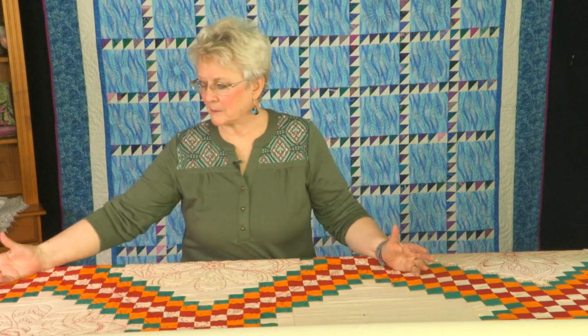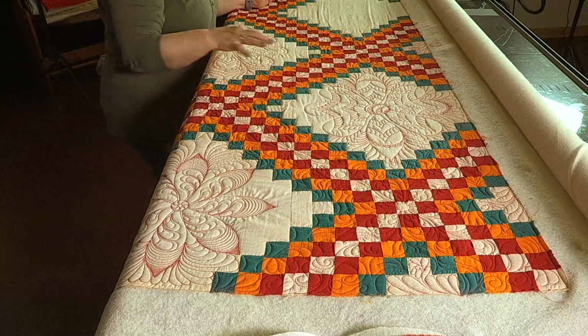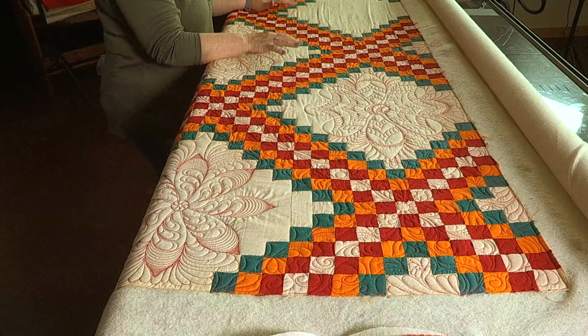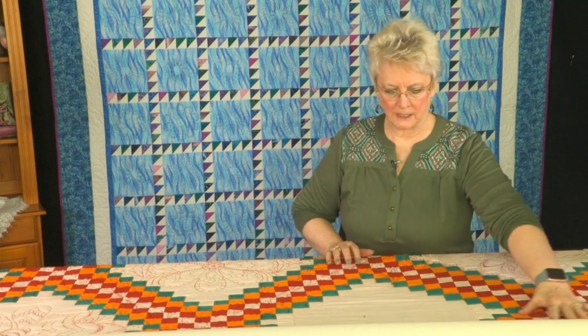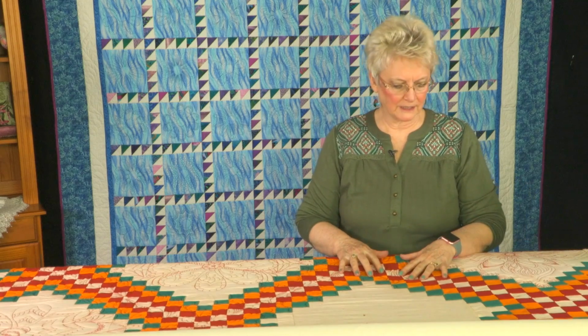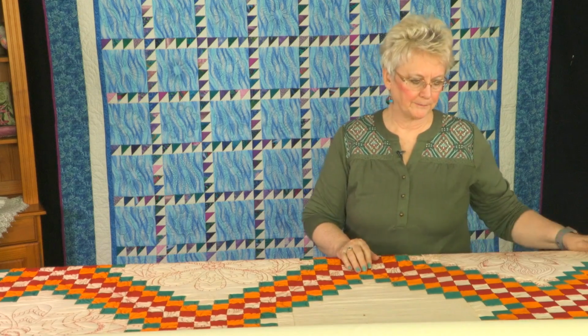This is the quilt top that I told you about that I'm working on. You can see I have some designs in, and I'm going to show you how I fill in around those. I'm going to start by continuing to fill in the colored areas, the little tiny squares, and then we'll go for the muslin part.